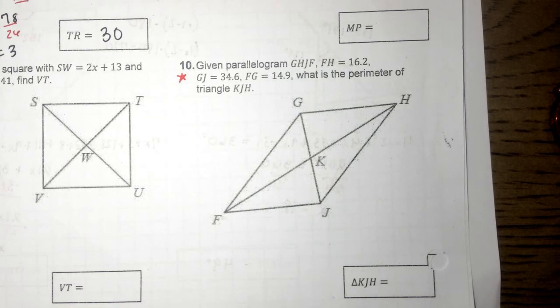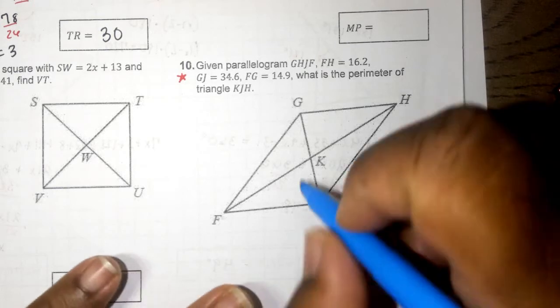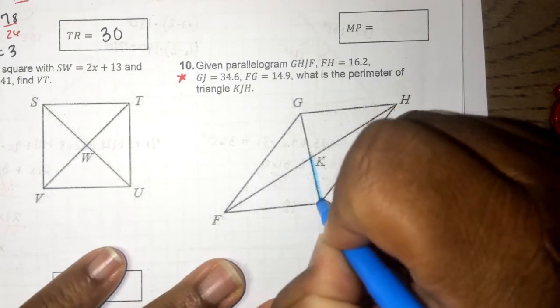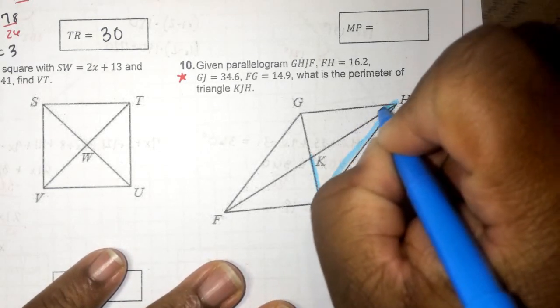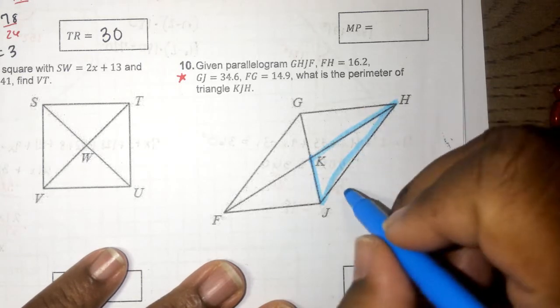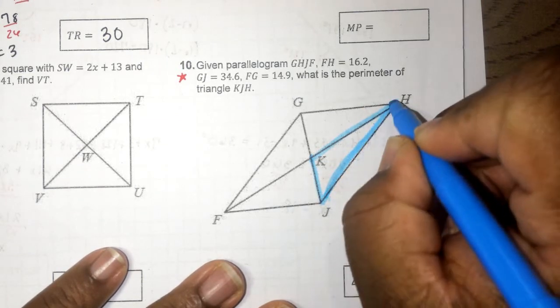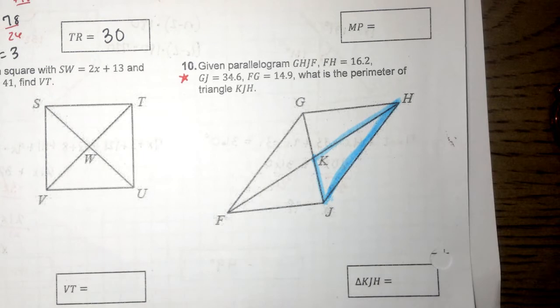For this one, KJH is this triangle right here. This is what they want you to find the perimeter of. This triangular piece of this parallelogram.